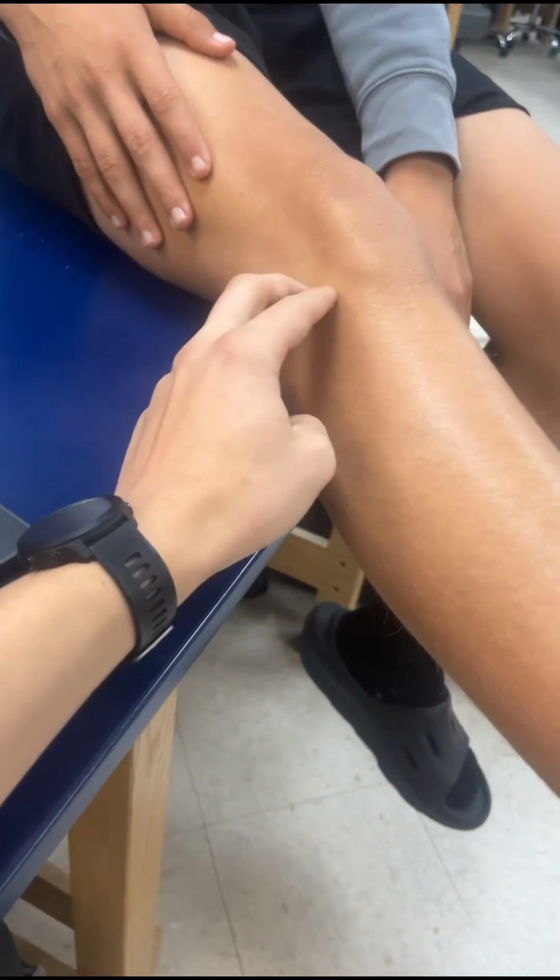So the fibular head is right here, and that is for a fracture or dislocation. The fibular shaft is here, and that's for a fracture. The tibial plateau is up here, and that is for a fracture or dislocation. The tibial shaft is right here, and that's for a fracture. The talus is right here, and it sits under the tib and fib, but on top of the calcaneus, and that's for a fracture or dislocation.